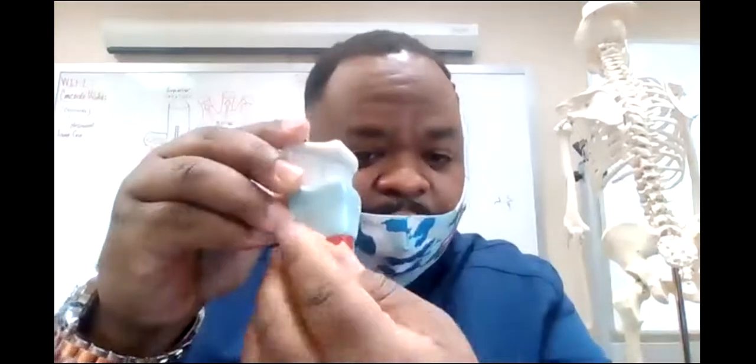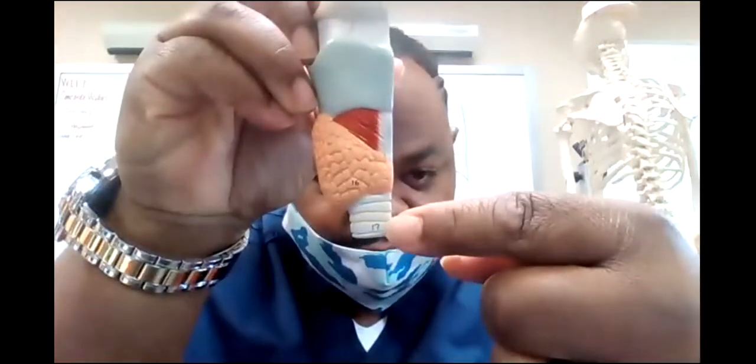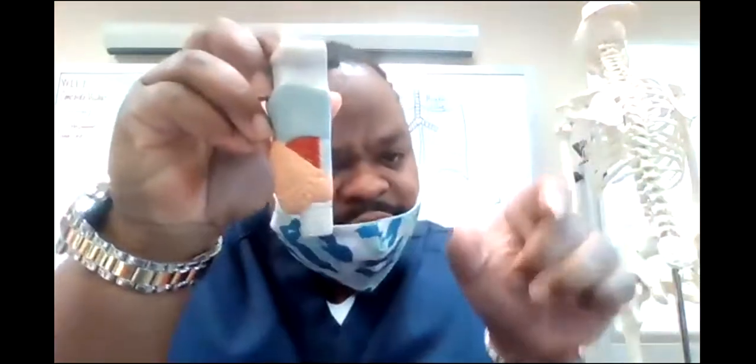This is the Adam's apple, right? Or the cricoid, I mean, not the cricoid, but the thyroid cartilage. And then you have your thyroid glands here. And then starting with your trachea, the trachea is starting to come down this way. And you see these little rings. These are little C-shaped rings, right? And the only job they have is to keep it open.